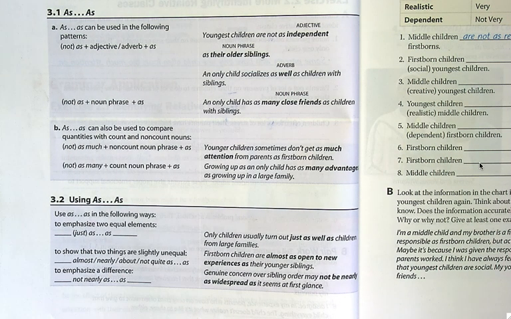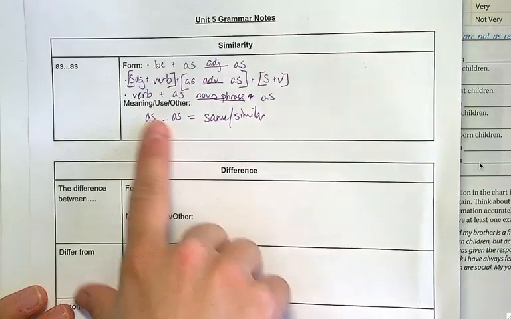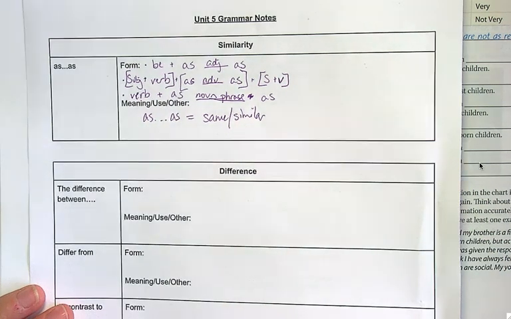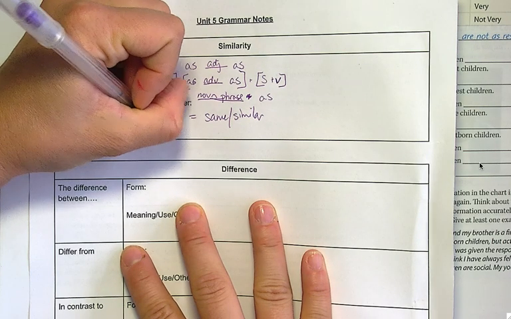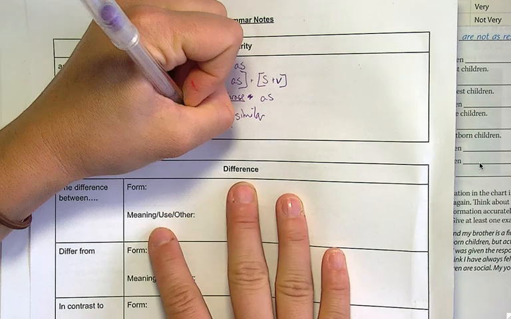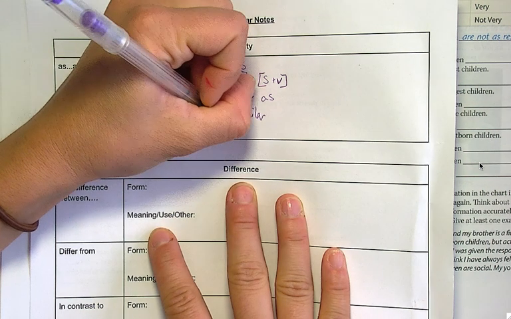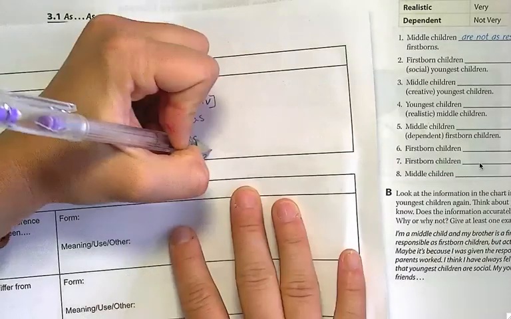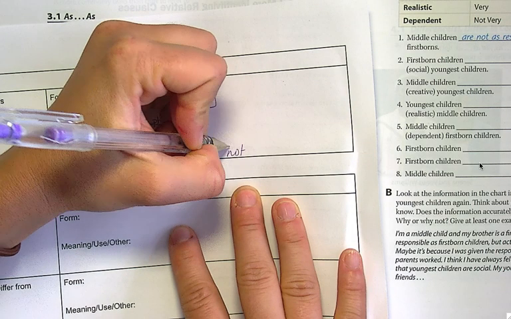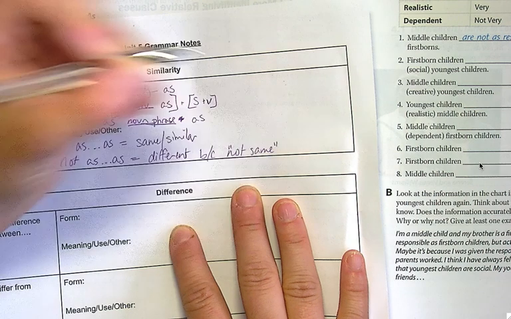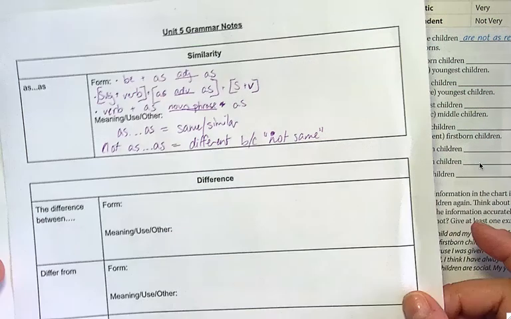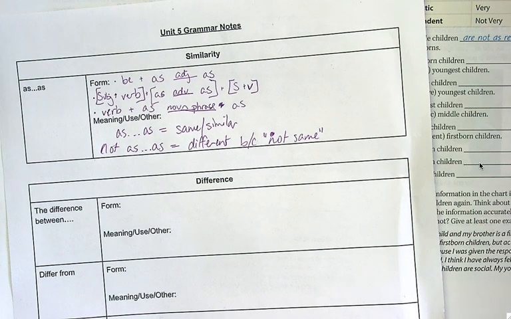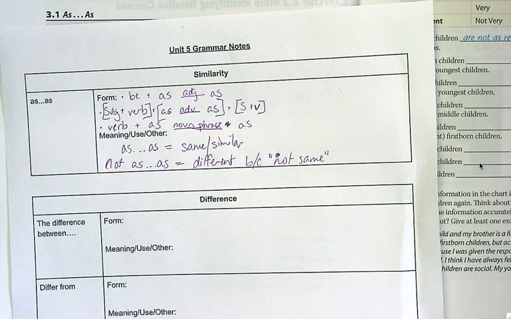So if we're looking just at the grammar by itself, it means same. We can make a note here that something like not as equals different, because it's not same, not the same. And this should actually be over here. Not the same. So those are my notes. Try taking some notes. If these work for you, try it out. If they don't work for you, you don't have to write them, but we're going to move on.